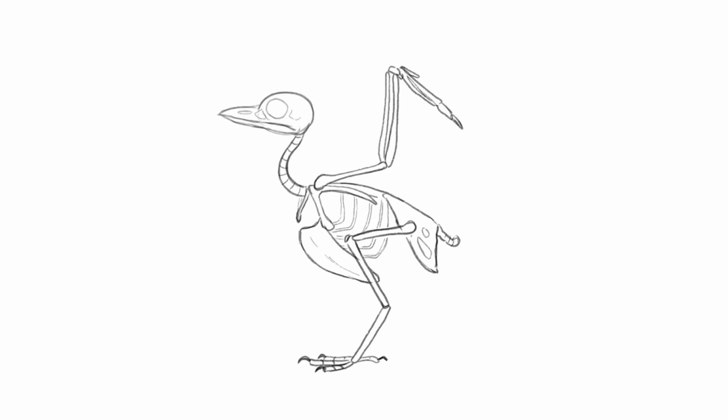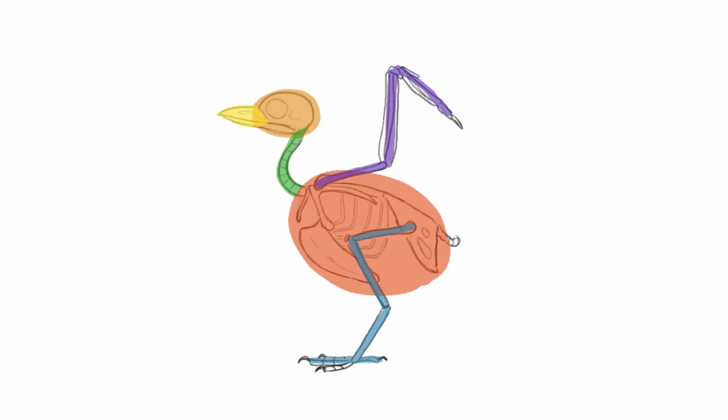Now that we understand the structure of the bird, let's start off by blocking in some shapes. All birds have the same basic skeletal structure, but with different variation in size and shape, depending upon the species. One way I like to simplify the skeletal structure is to divide it into 6 different parts: the head, beak, neck, torso, legs, and wings. Doing so will make it easier to draw any type of bird just by changing the proportions of each part.